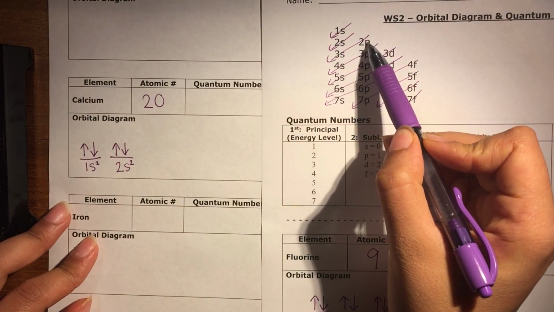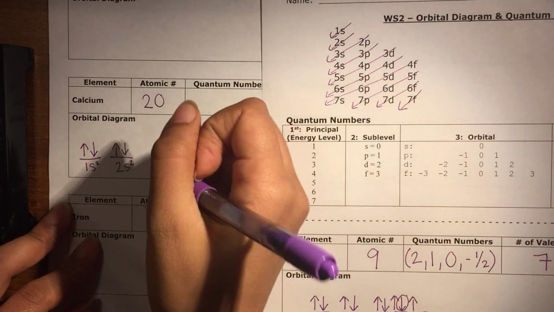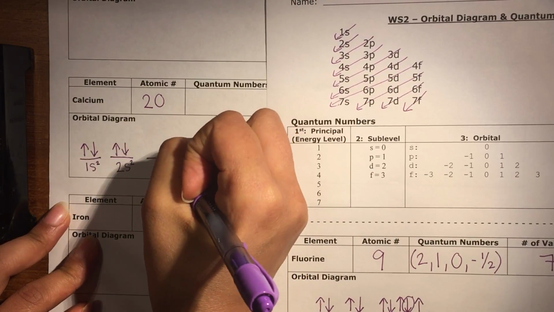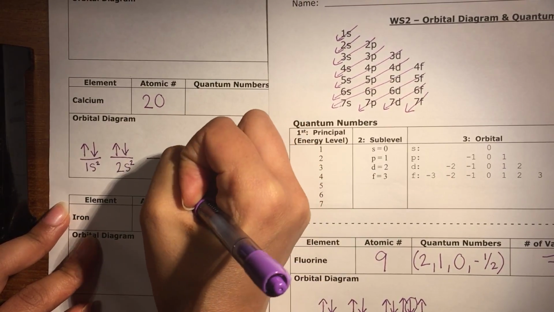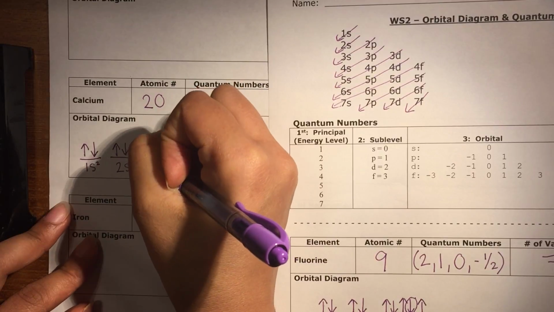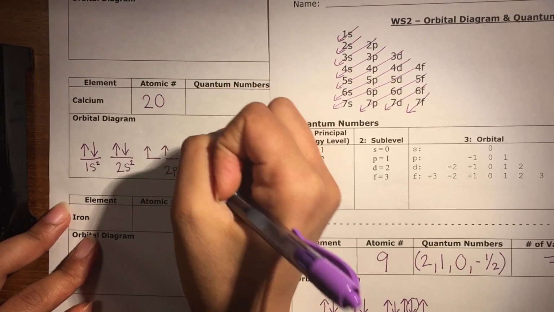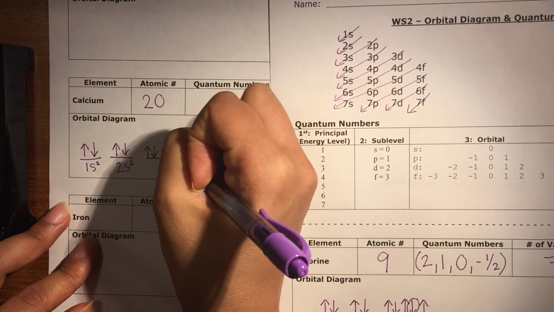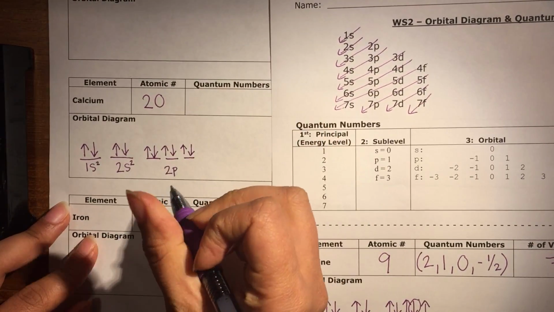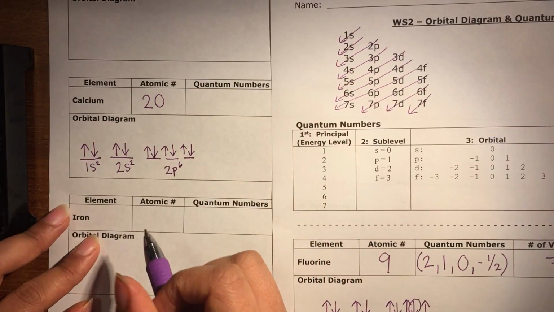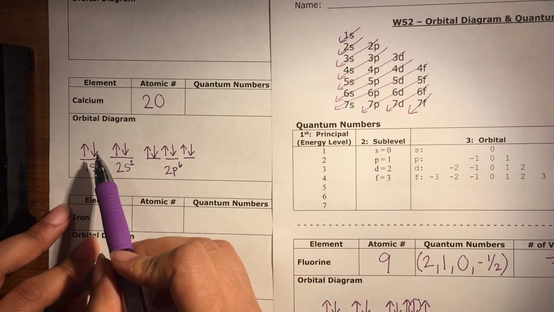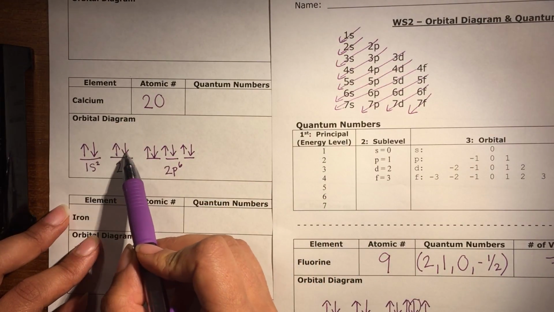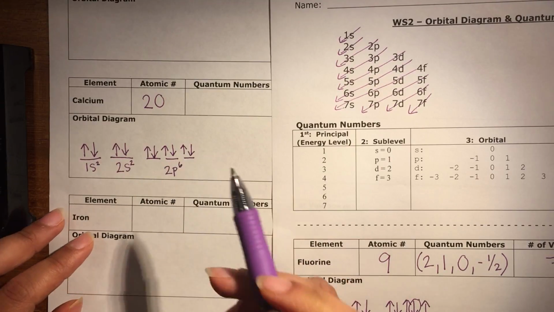After 2s is 2p. 1, 2, 3, because it's a 2p. And I'm drawing in my arrows. And so I see that I used all 6. I had to, because we're still not at 20 yet. So we're only at 1, 2, 3, 4, 5, 6, 7, 8, 9, 10.